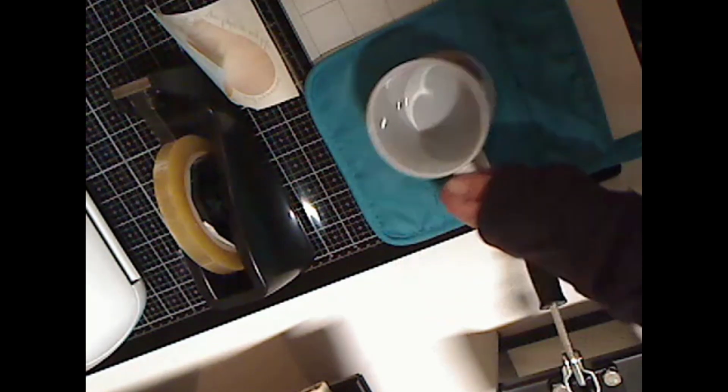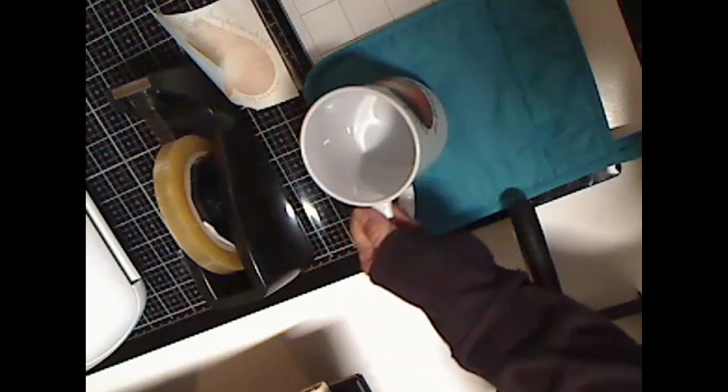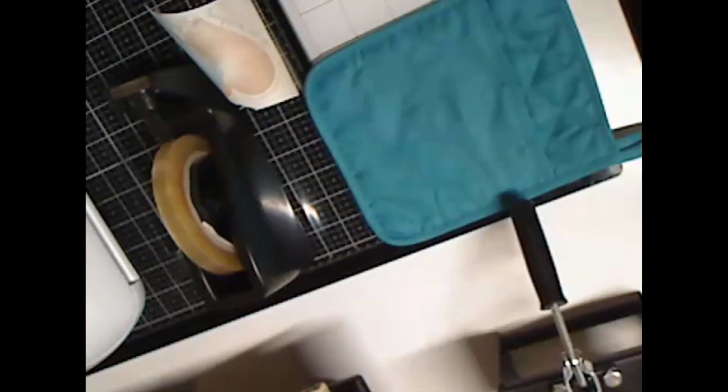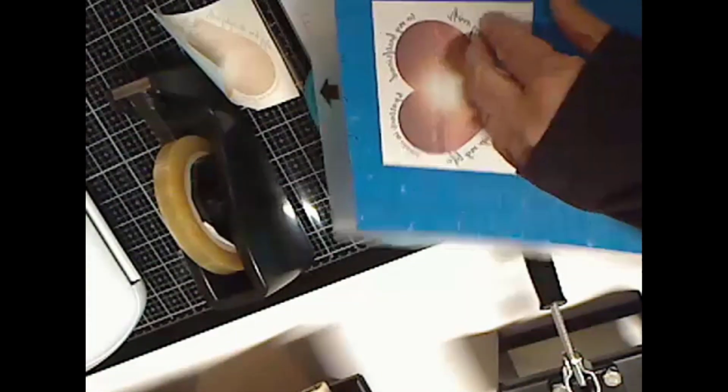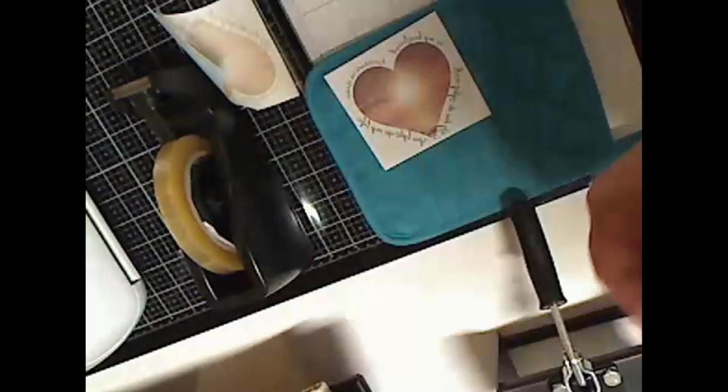Okay, I've done one mug and I had it a little bit out of frame while I was showing you, so I'll do the second one now. So here is what I printed out. As I said, I cut mine on my machine, but you don't need to. Look, scissors can cut that out perfectly.